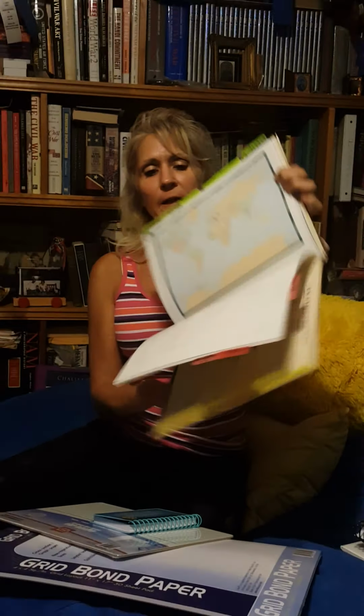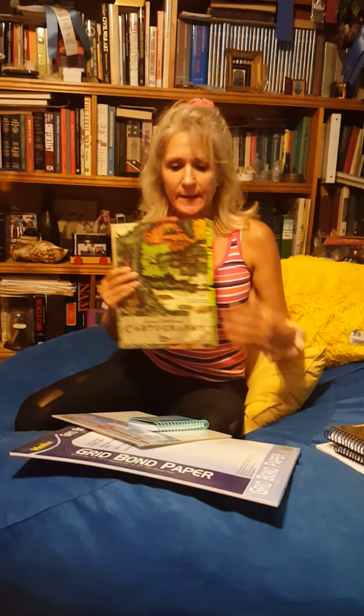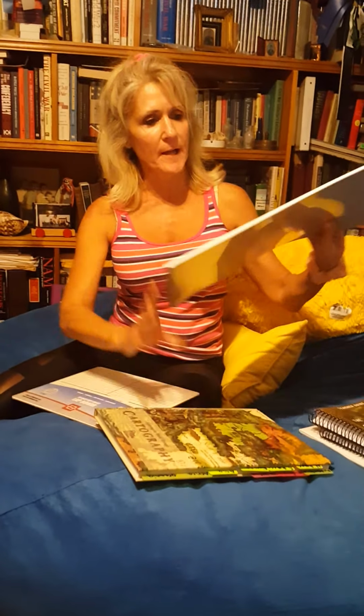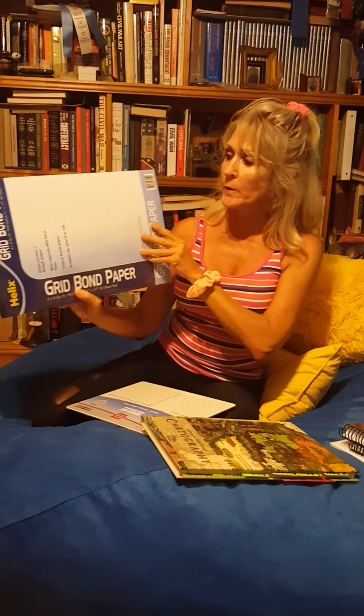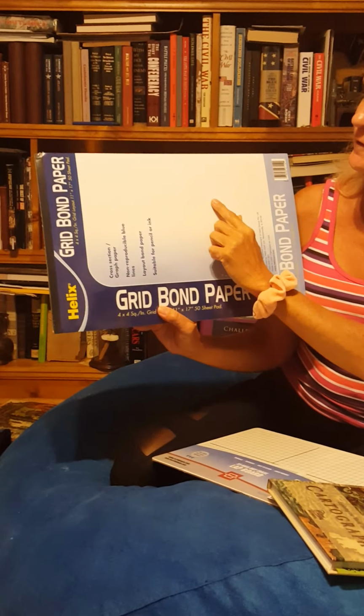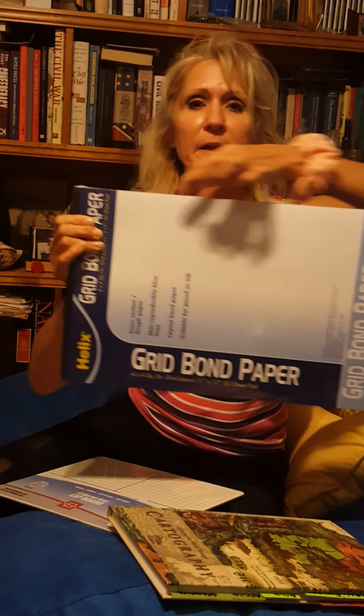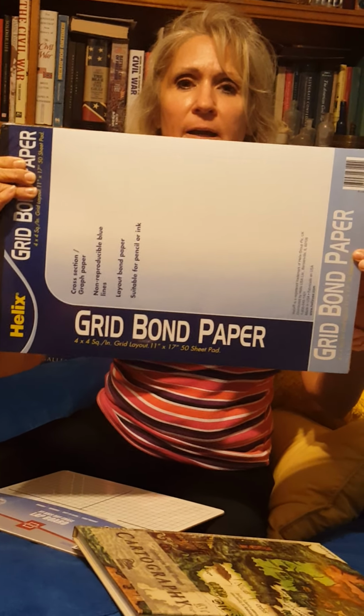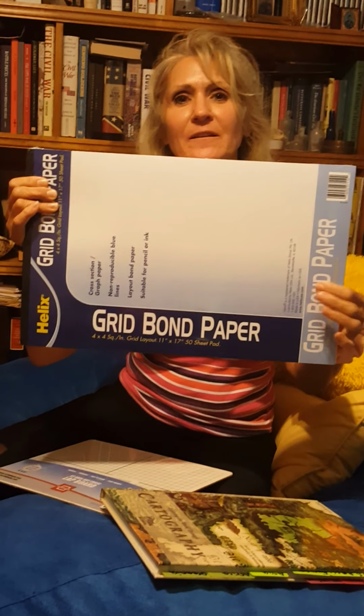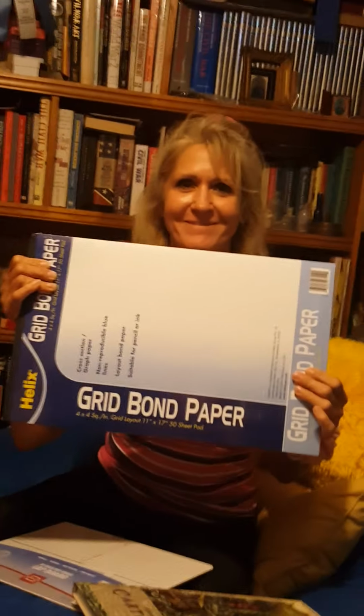So your child needs a cartography book. This is how I labeled mine, tabbed mine. I went ahead on Amazon and I bought this paper. I think it's going to work really well. If you want a close up, you see how we have the inch size lines, and then you have the smaller lines. So I think that's going to work really well for our Friday, for when we do it at the end of the week. So this is our grid bond paper that Chloe's going to use once a week on Fridays.